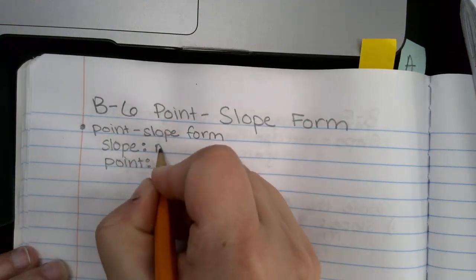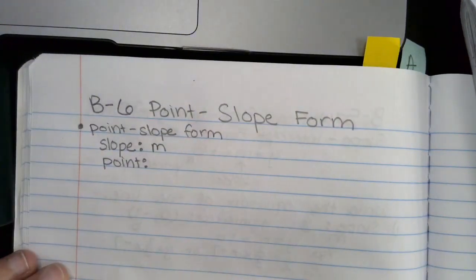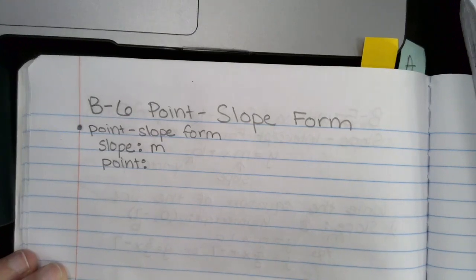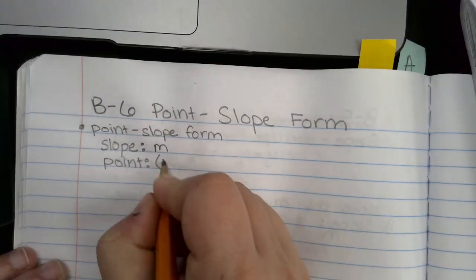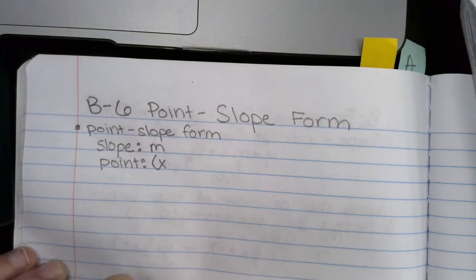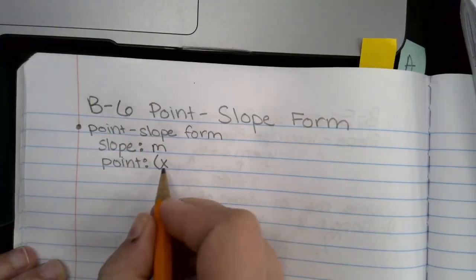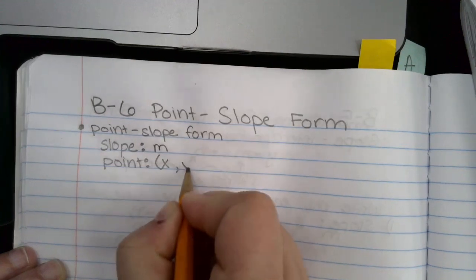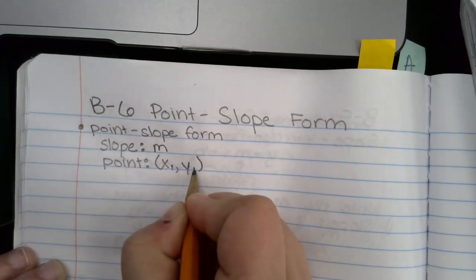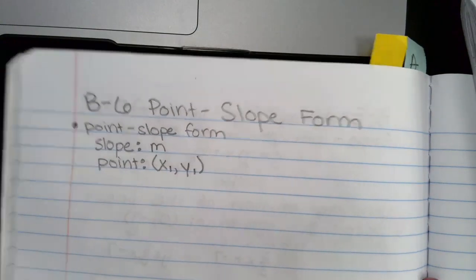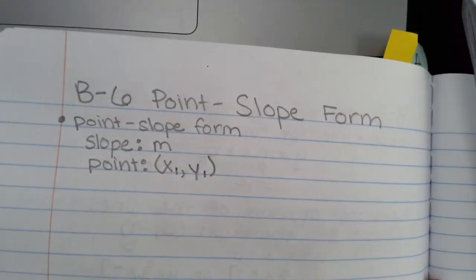Alright, so our slope is m. We know that. What does an ordered pair look like? Like x, comma, y. And we're going to identify that as x1 and y1, similar to when we do slope, where we put that subscript 1 there.